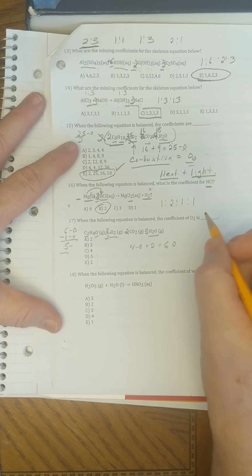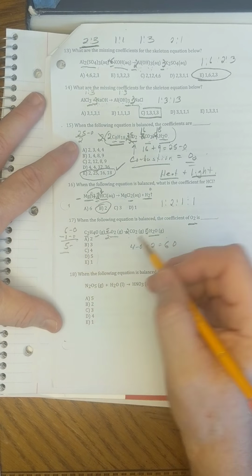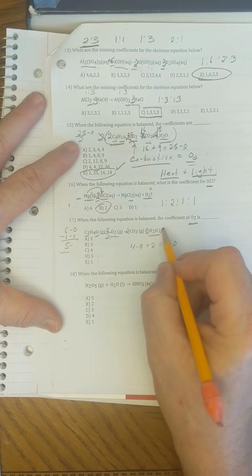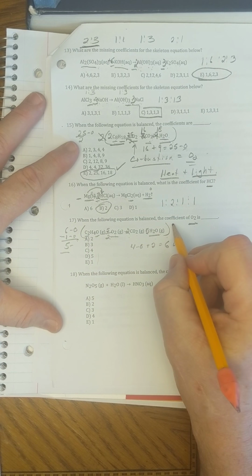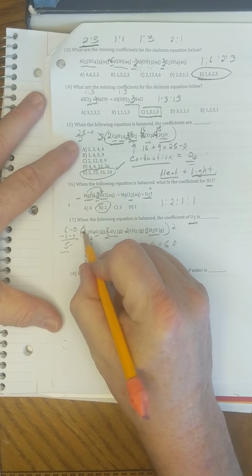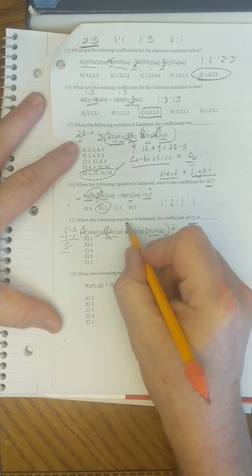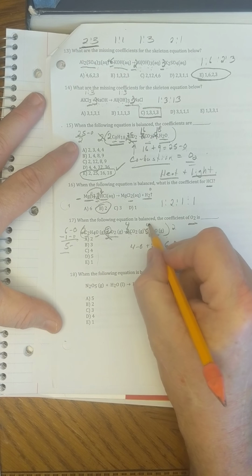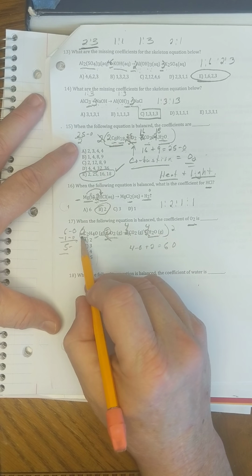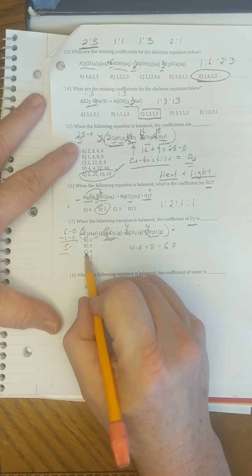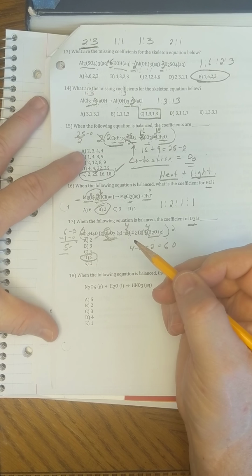All well and good, except they don't have anything listed with a half. Well, because it's a half, I can just multiply every factor by 2. Just double everything. So I get 2. 5 halves times 2 is 5. And then double it to 4, and then double it to 4. So the balanced equation is 2, 5, 4, 4. They only want the coefficient for oxygen, and it ends up being 5.